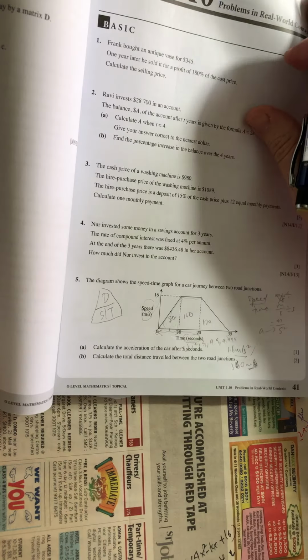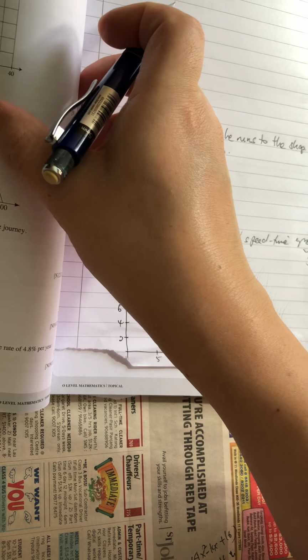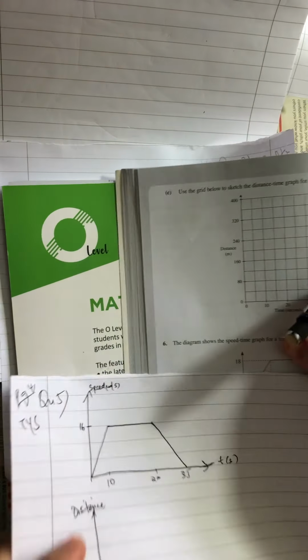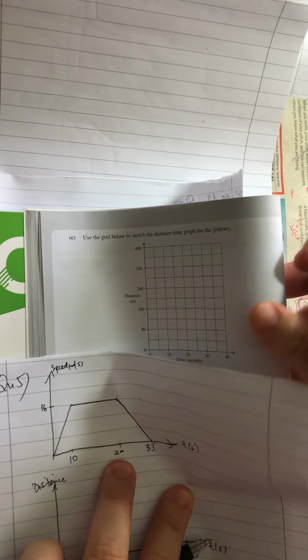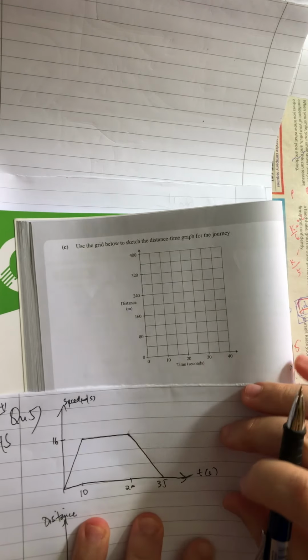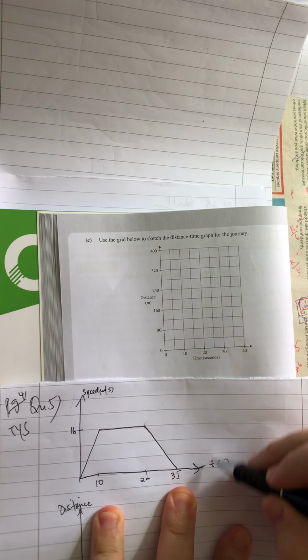Now the next part. I'll just show you what the question says. Use the grid below. So I've drawn it for you already. This was the diagram you saw earlier, from the previous page.